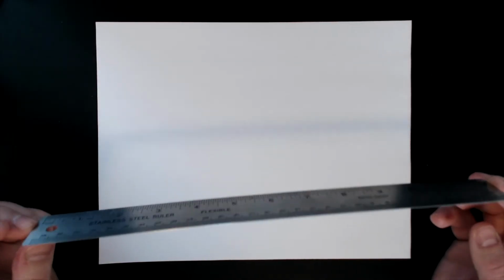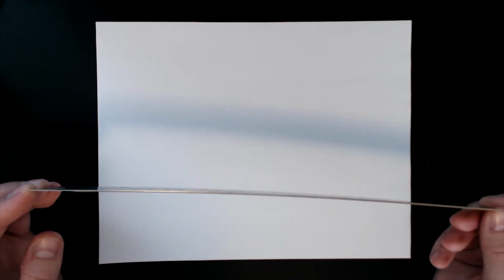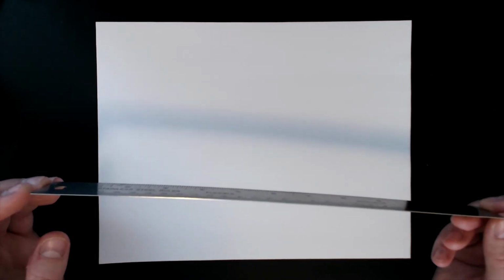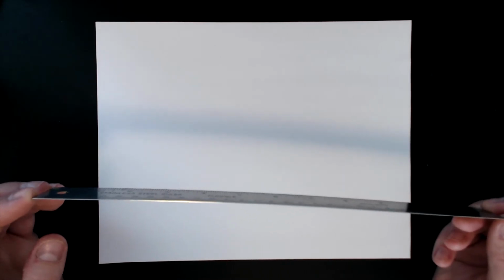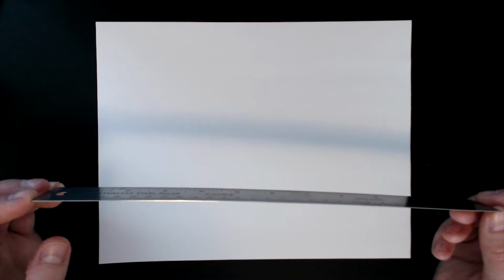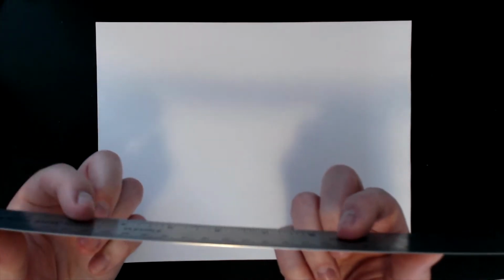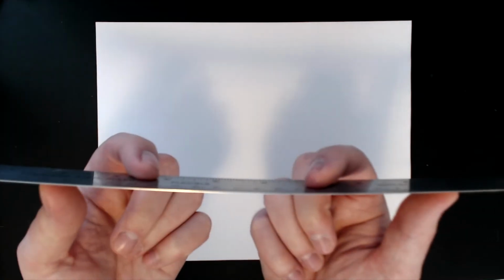Basically I've just got this flexible ruler, and this is going to be my visual for what a 3 or 4-point bend test sample looks like, kind of to the extreme, because we can see it flex. We can imagine that my hands and my fingers are the contact points.